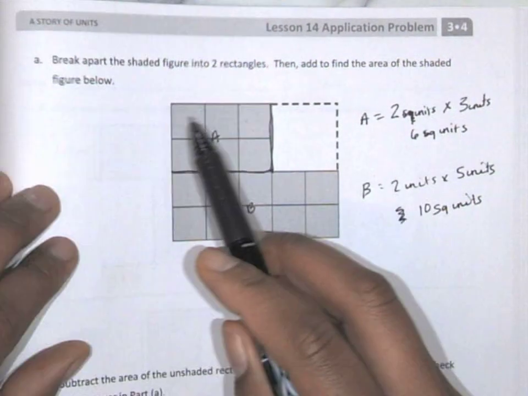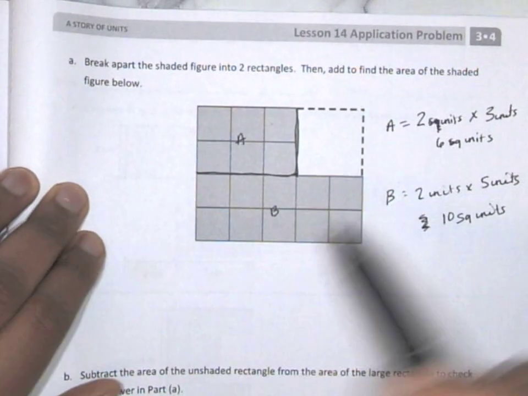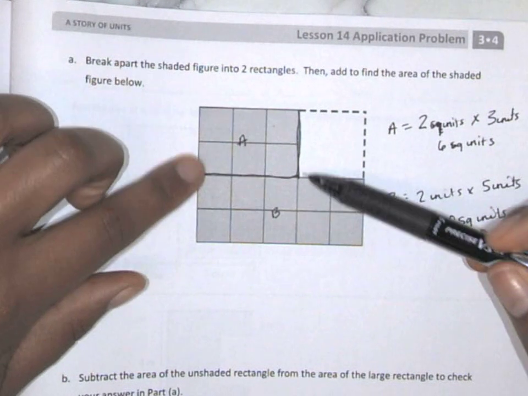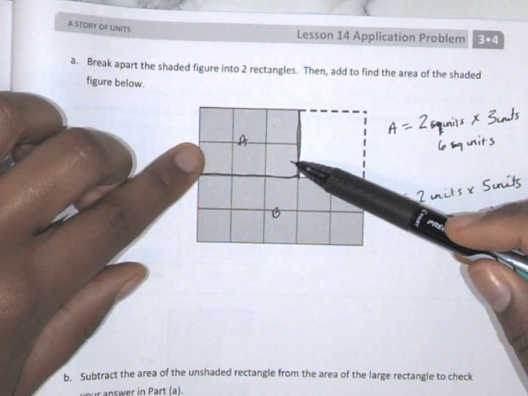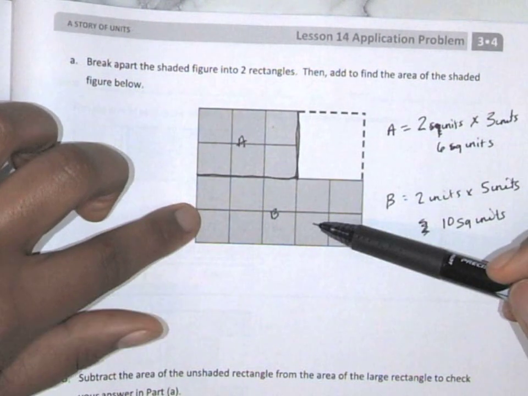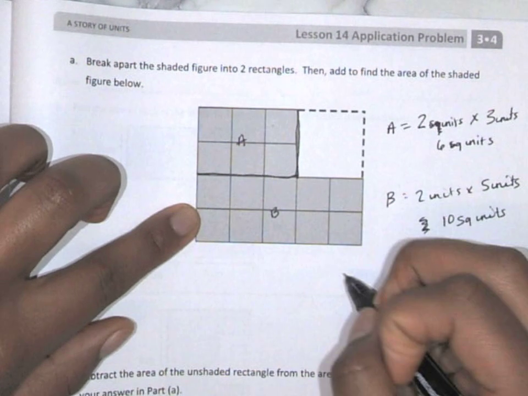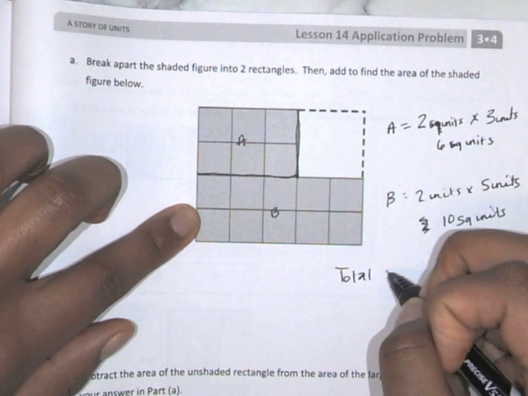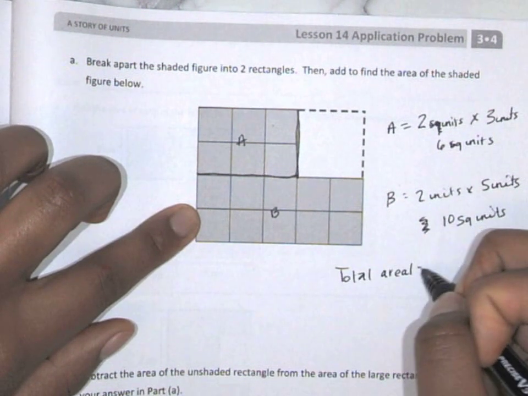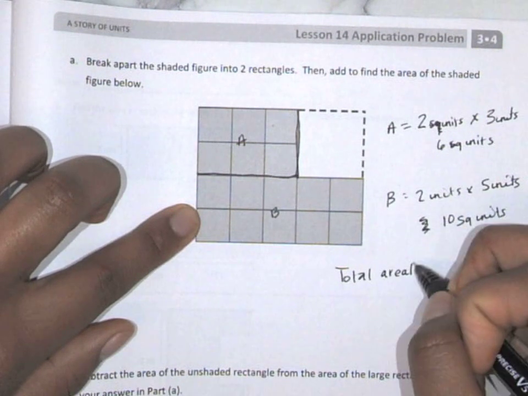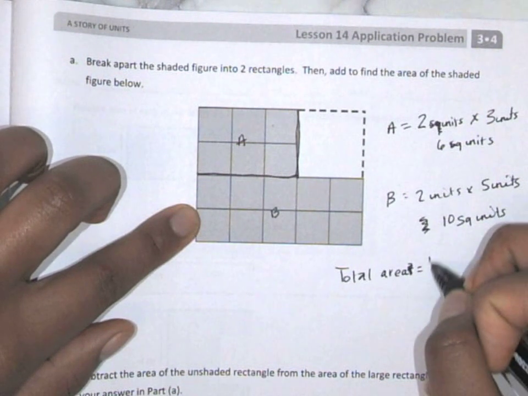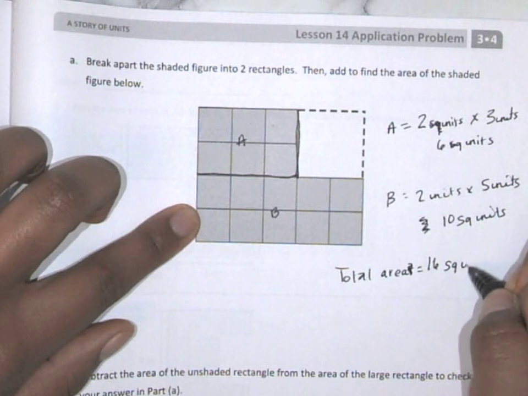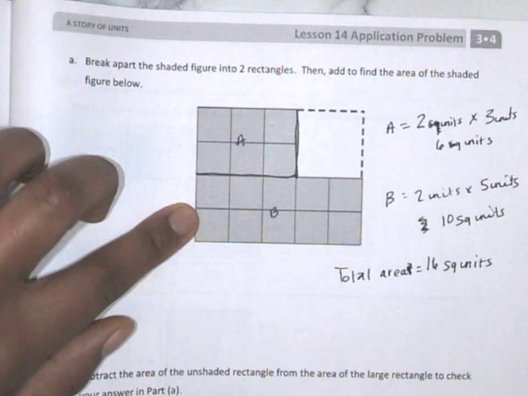So it says find the area of the shaded figure below. So since I split these two up, and part A was 6 square units and part B was 10 square units, my total area, and we all should have the same total area, should equal 16 square units. Okay.